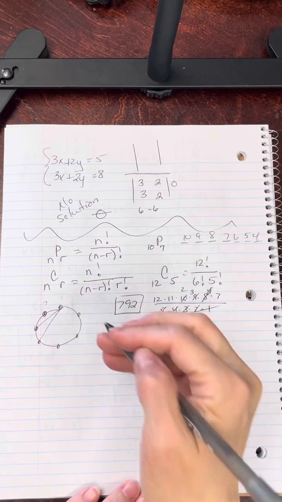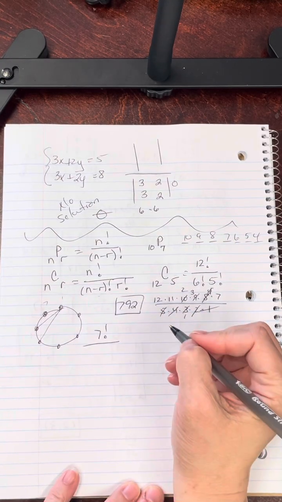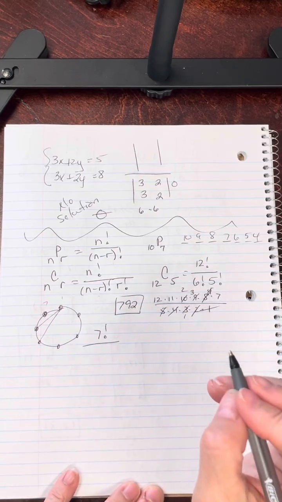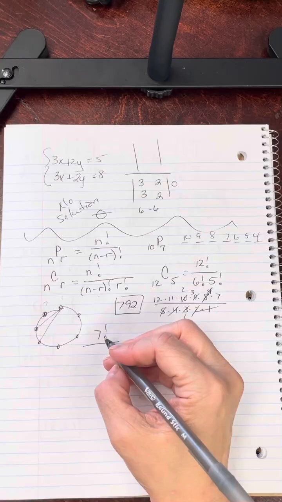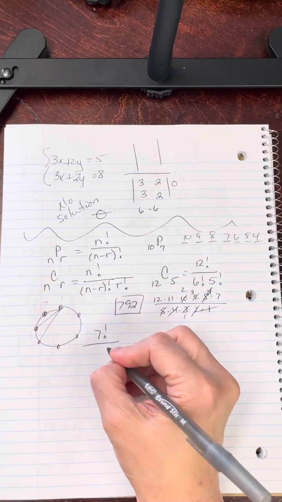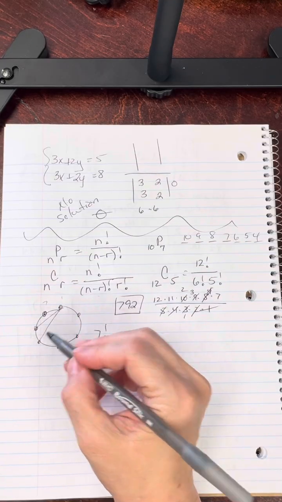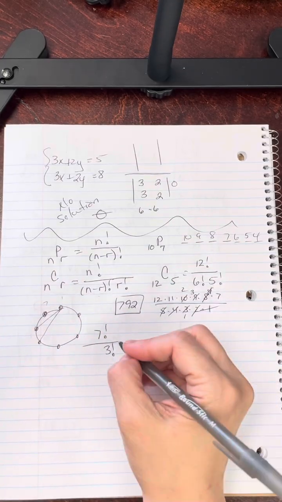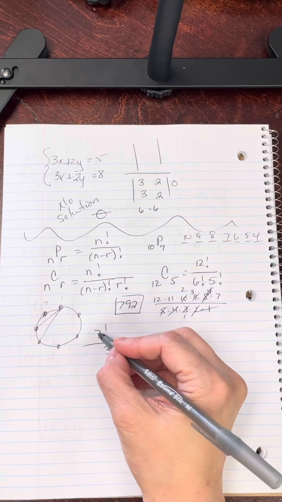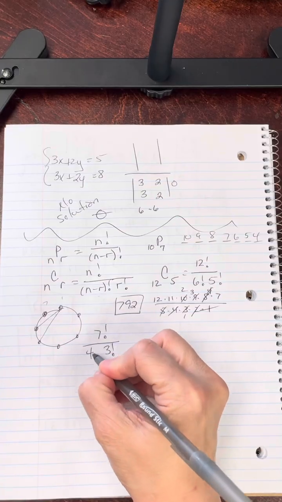I basically have 7 spots, and it's circular, so I know that the order does not matter, so it is definitely a combination, and it requires me to fill 3 spots for the 3 vertices to make the triangle. And then I know because it was combination, I need to do 7 minus the 3, which is 4 factorial.